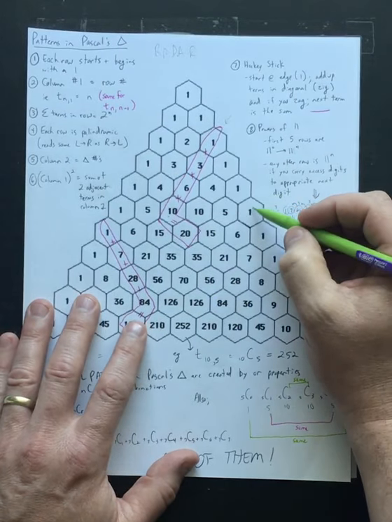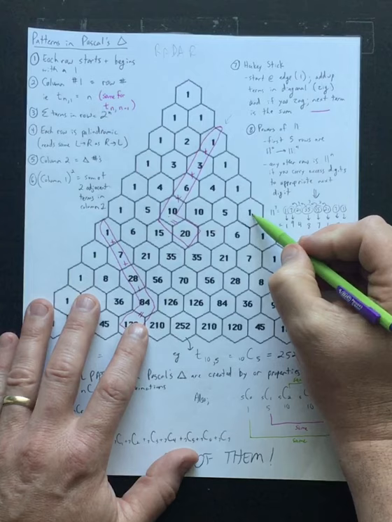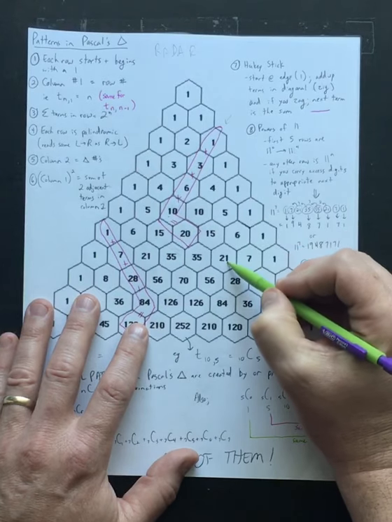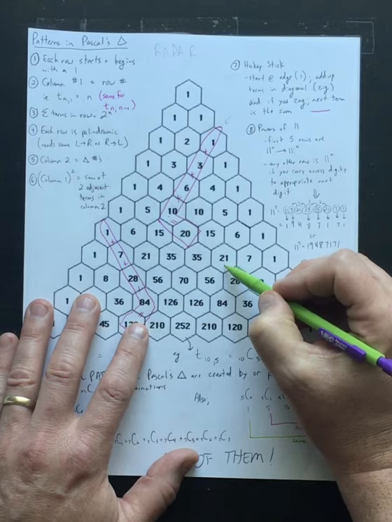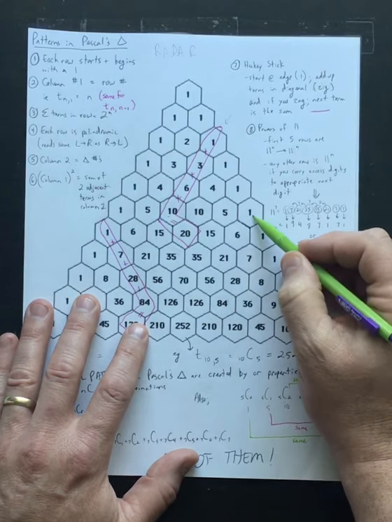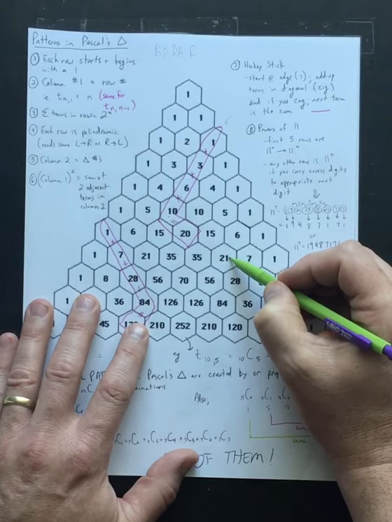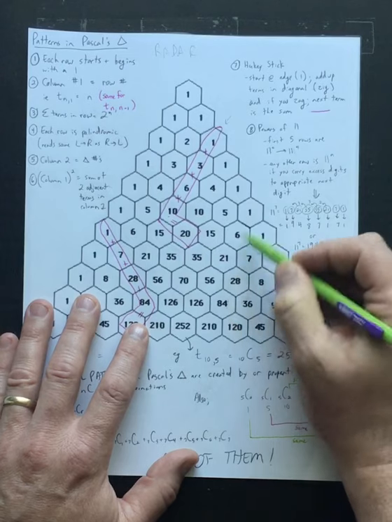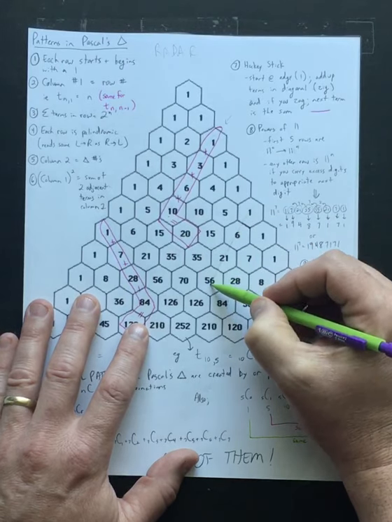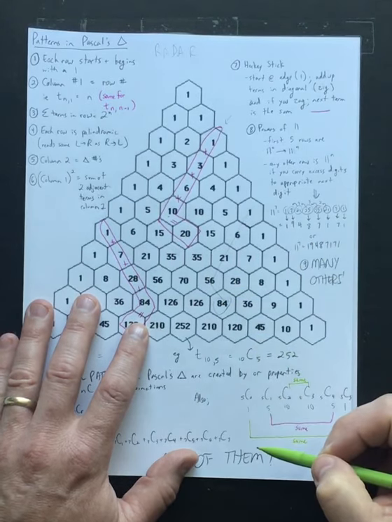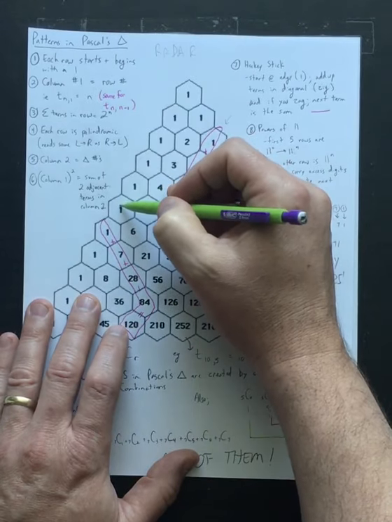I'll take this one, and I'm not going to do too many because I have to add in my head. 1 plus 6 is 7, plus 21 is 28, plus 56 is 84. Okay, so if you go this way, and then you zag, that's what the sum of that row is. And it works in the other direction too.